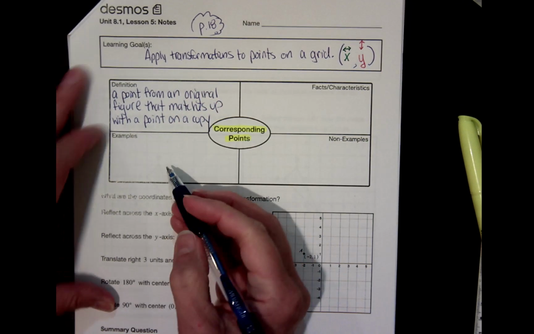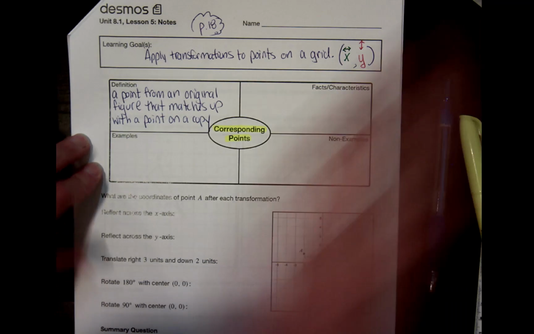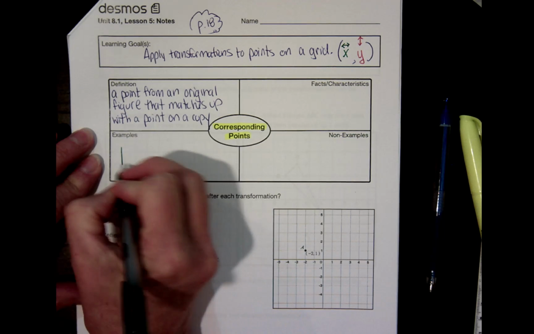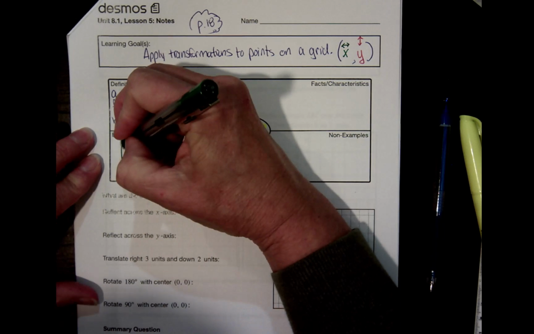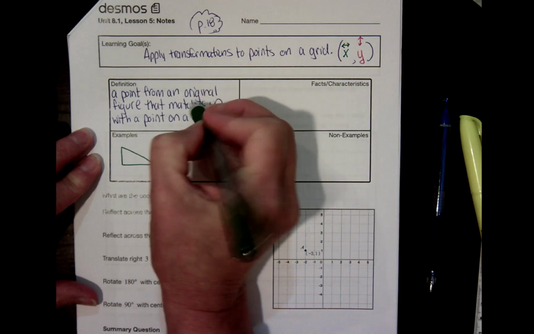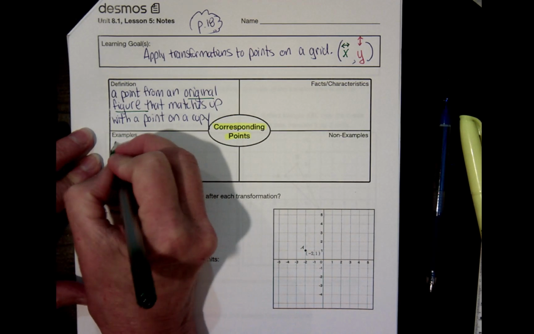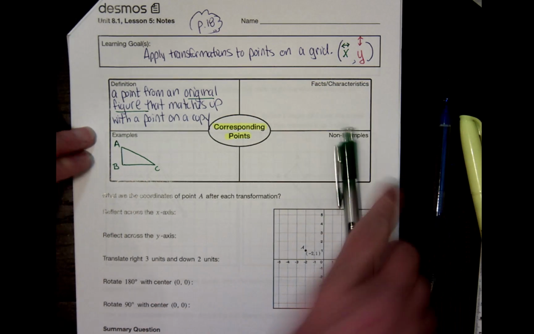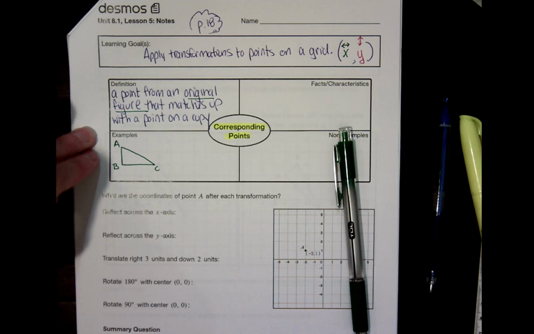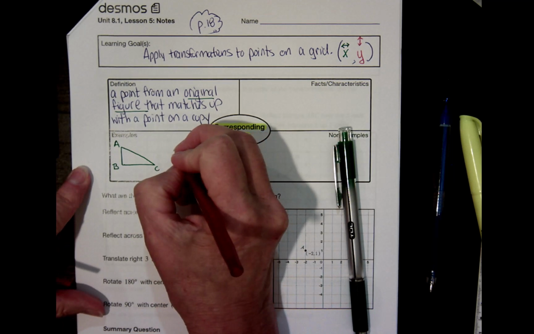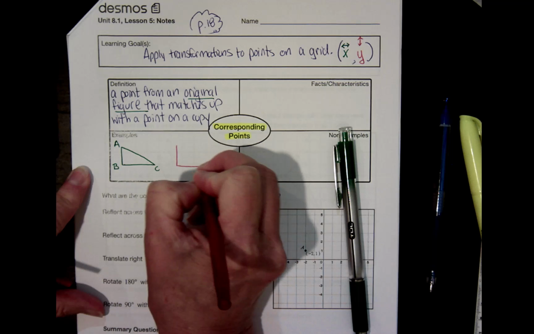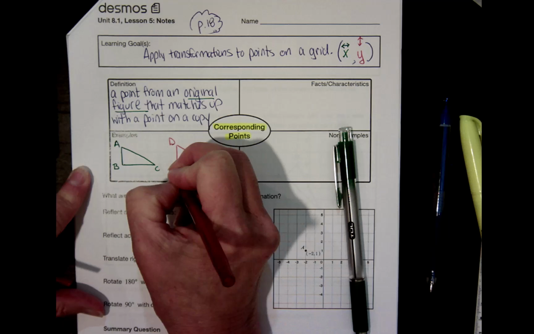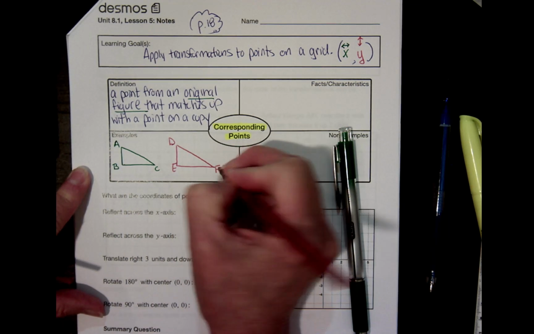To illustrate this, let me draw a couple of triangles. I'm going to try and draw them exactly the same. All right, this is going to be our original figure. We'll call it ABC. And I'm going to draw a copy of that. I'm going to call this triangle DEF. Can't call it ABC again because those points have already been taken.